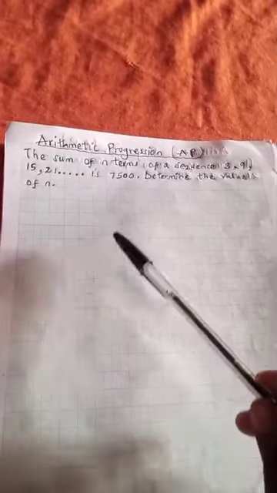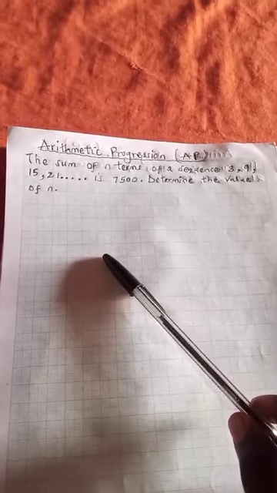We want to look at sequence and series. Sequence and series is our topic of interest, and then we narrow it down to arithmetic progression. Before us is a question that reads: the sum of n terms of a sequence 3, 9, 15, 21 is in fact 7,500. We are supposed to determine the value of n.